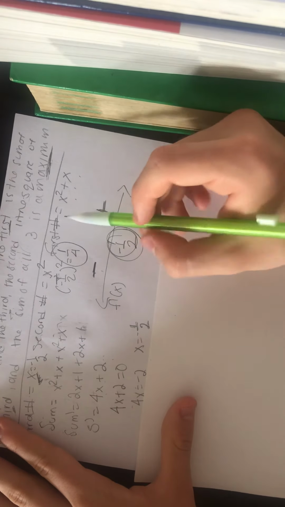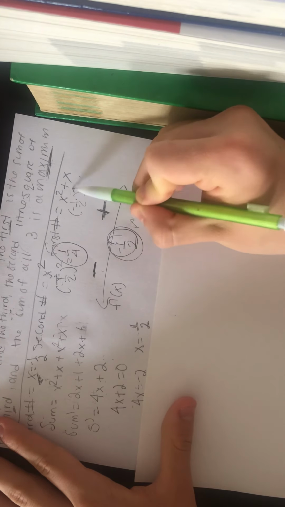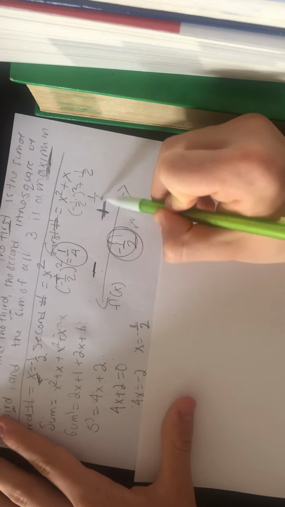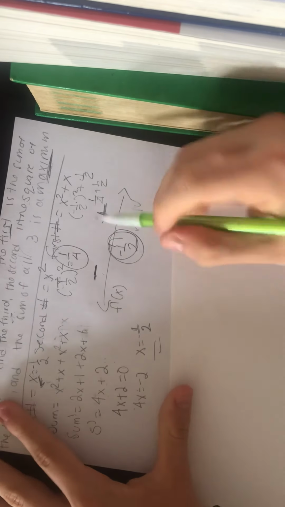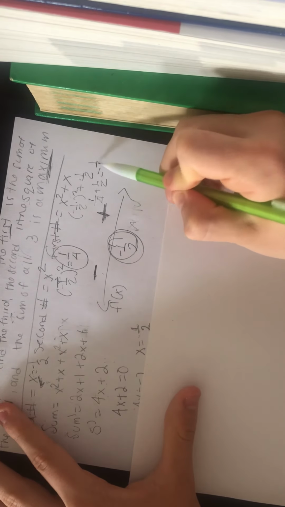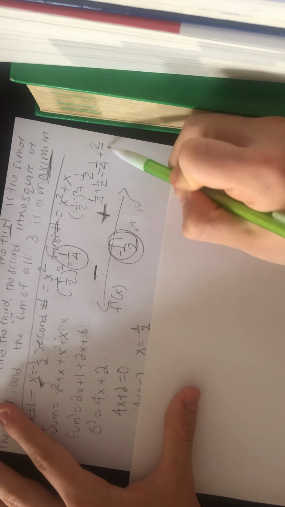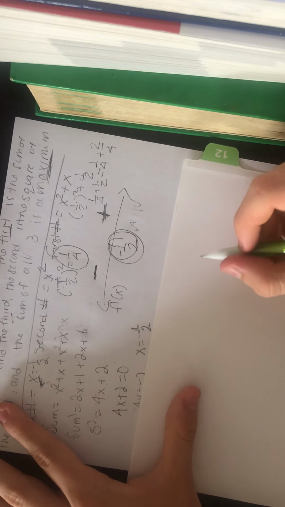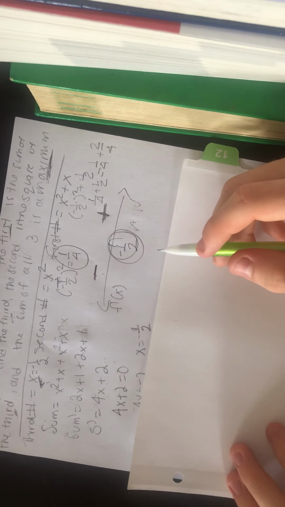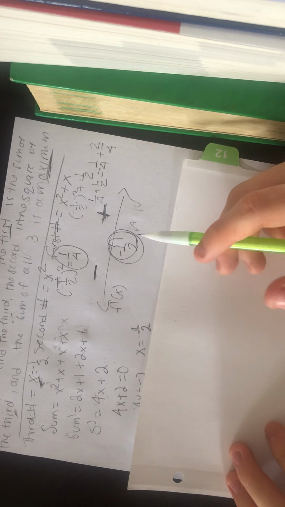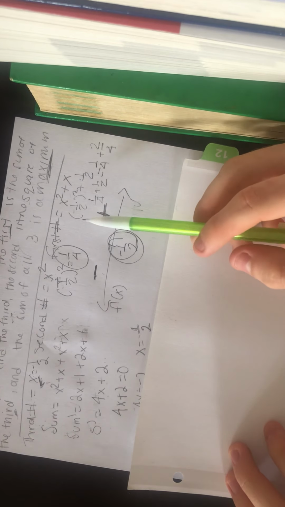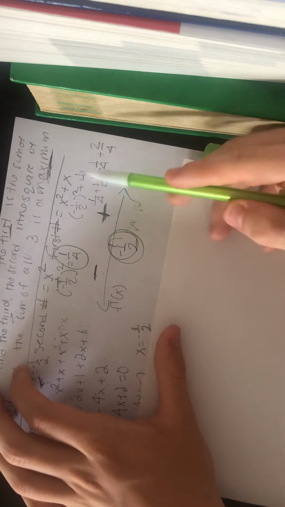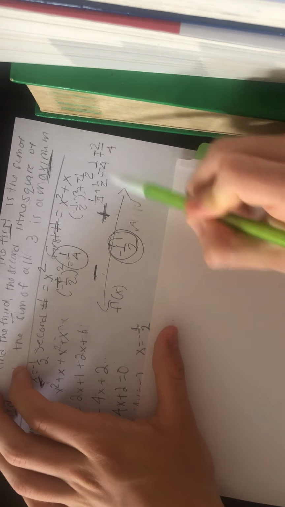And then the first number is negative 1/2 squared plus negative 1/2, so plus a negative 2/4.